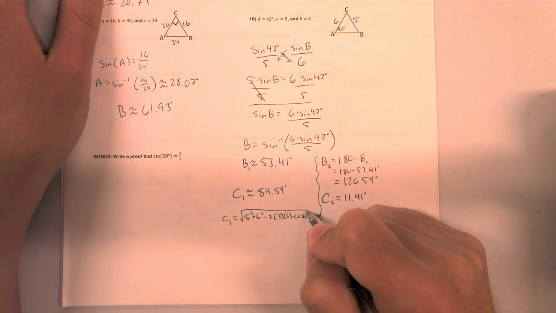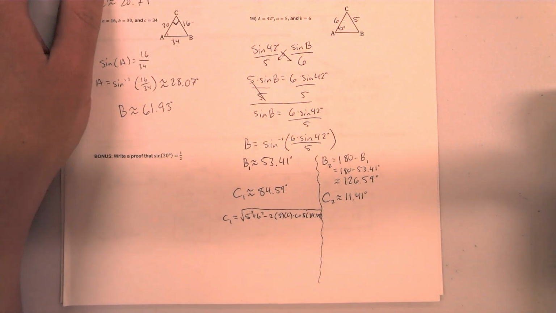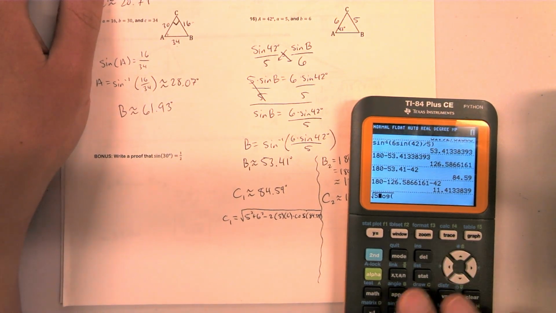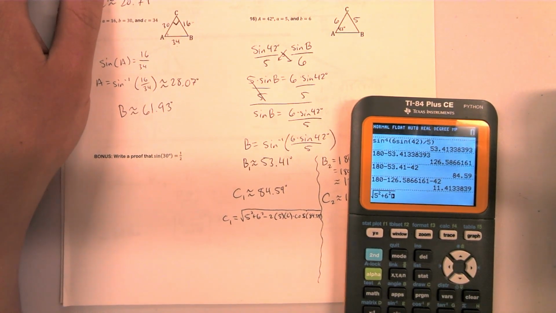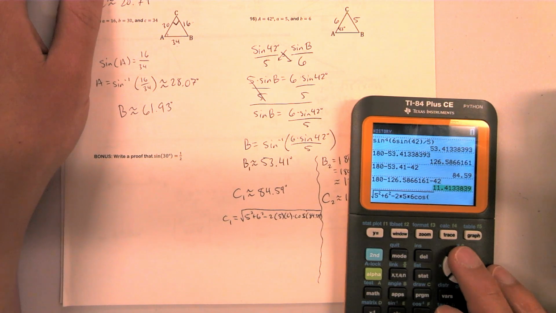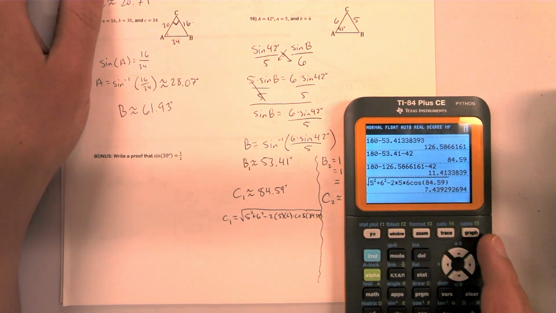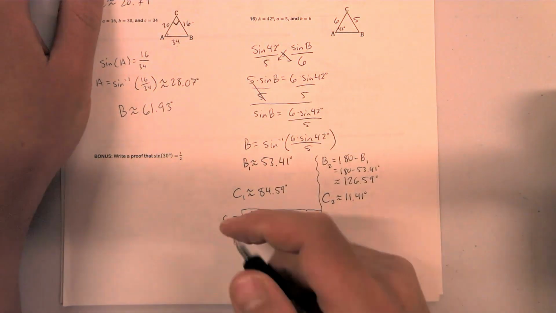Okay, that's the square root of 5 squared plus 6 squared minus 2 times 5 times 6 times the cosine of about 84.59. So about 7.44.